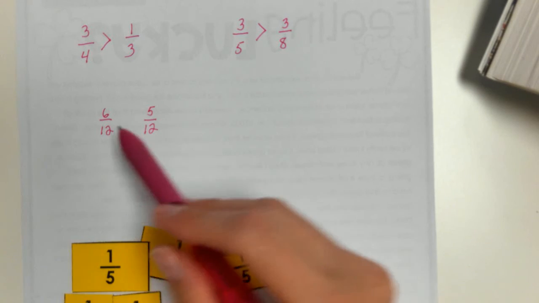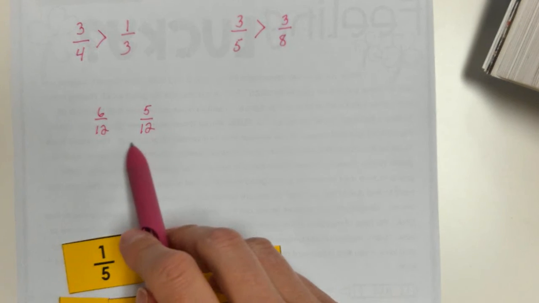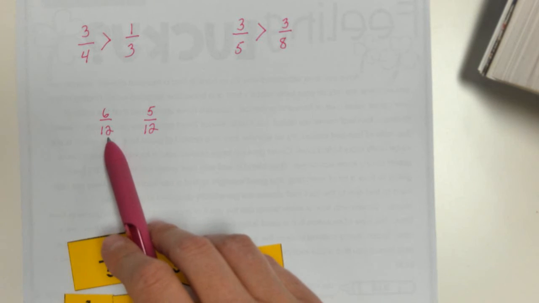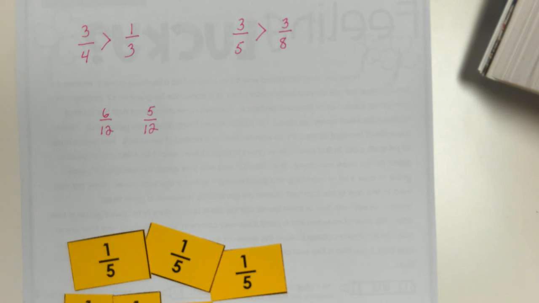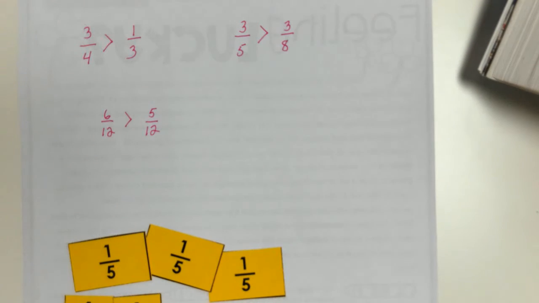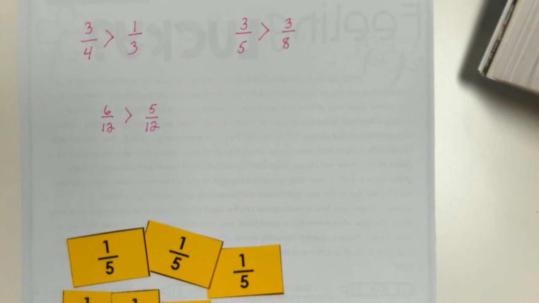I'm looking at the numerators because the size of the piece is the same. So now I'm looking to see where do I have more pieces. So do I have more pieces with 6/12 or do I have more pieces with 5/12? 6/12. Because that's the number of pieces. All right?